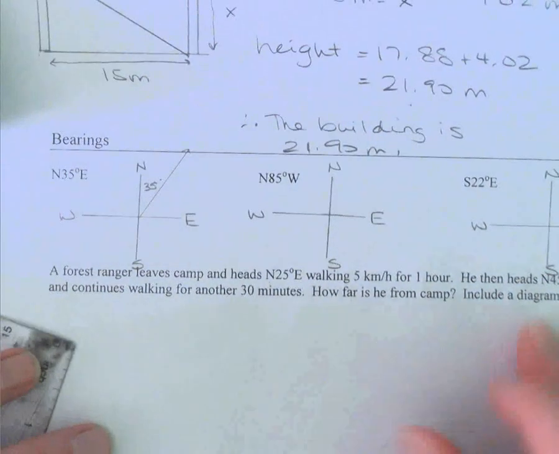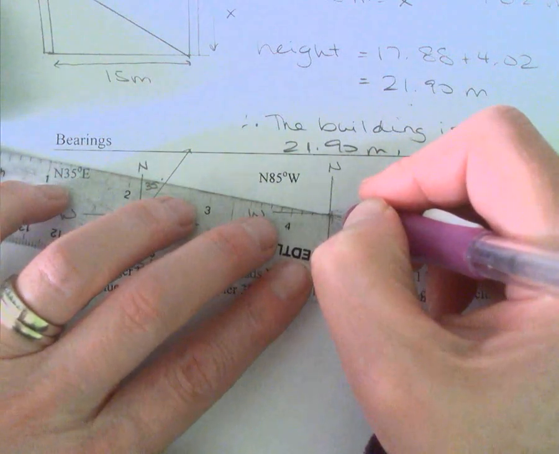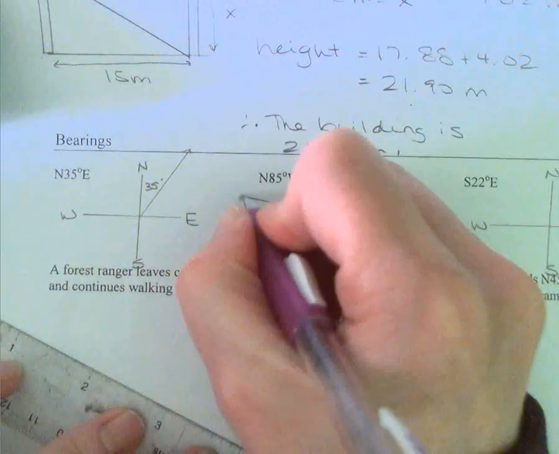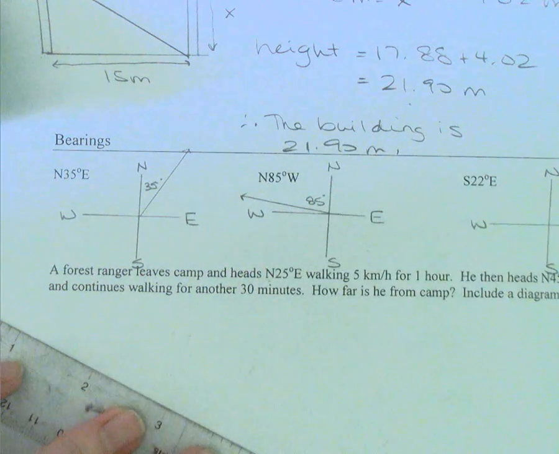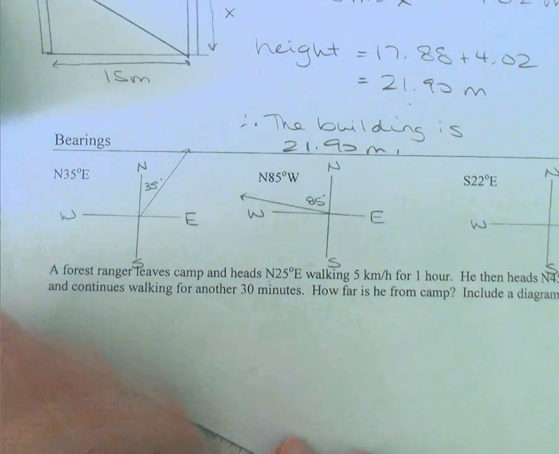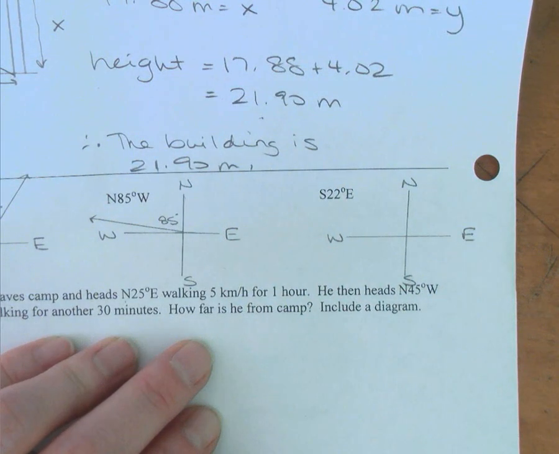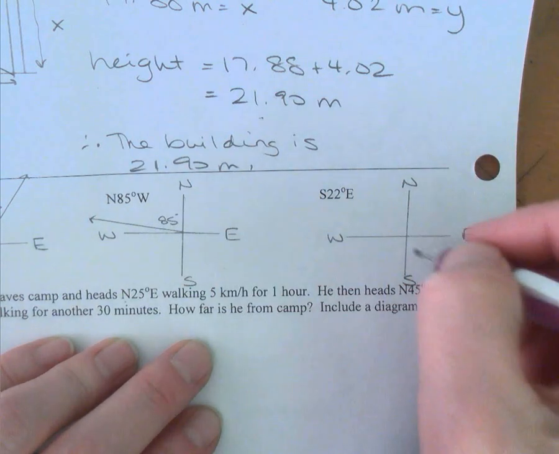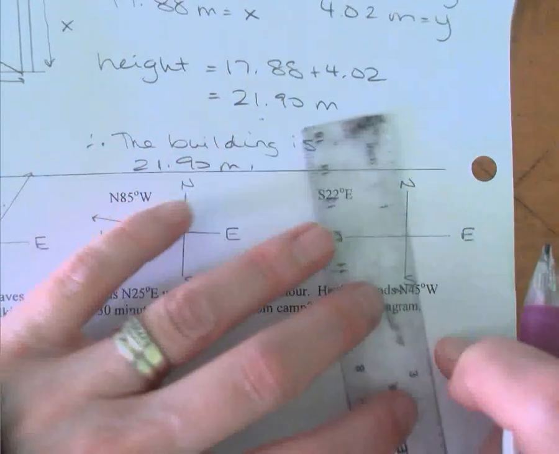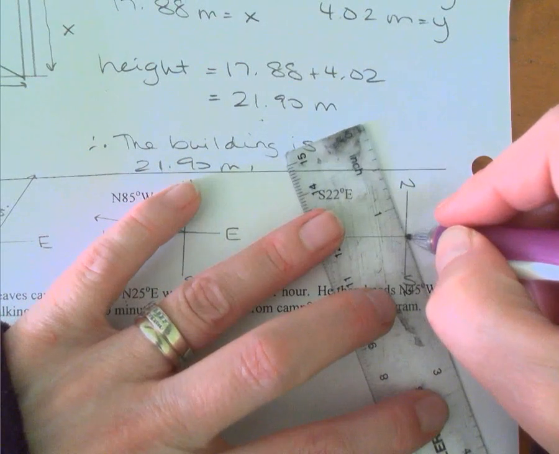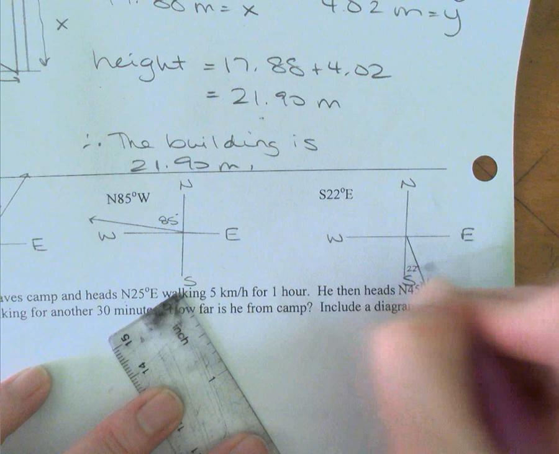If I look at the next one, I'm going to go north, and I'm going to go 85 degrees towards the west. So I went north, and I turned 85 degrees west, so that there is 85 degrees. If I look at the last one, I'm heading south, and then I want to do 22 degrees towards the east. So I've headed south, and then that would be 22 degrees towards the east.